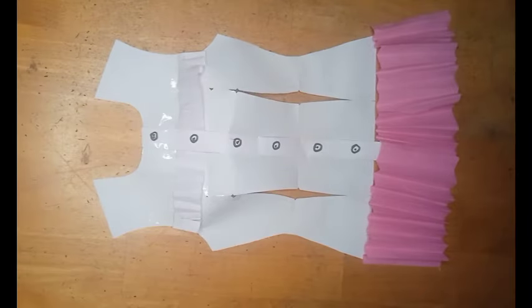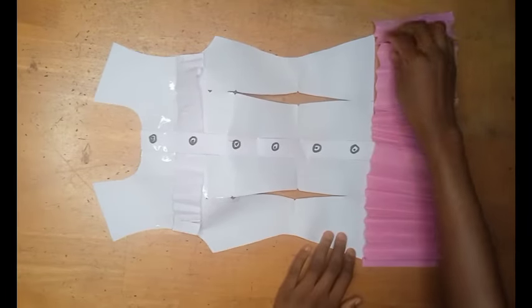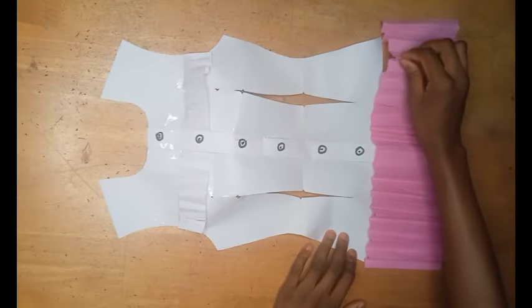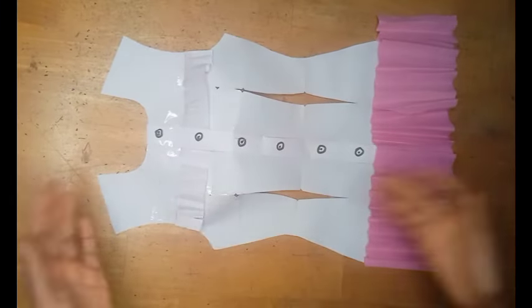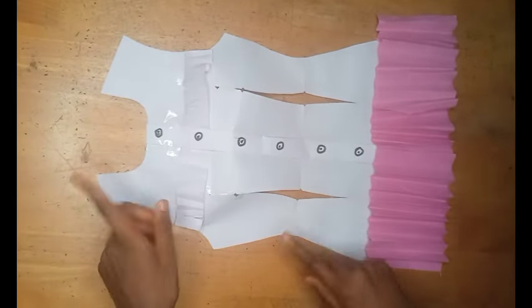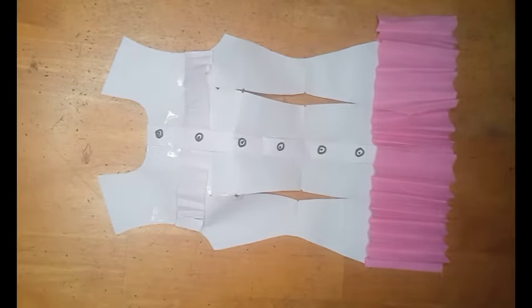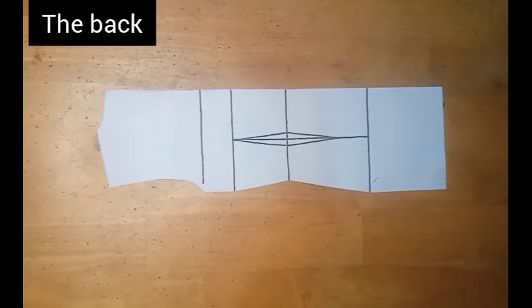Now for the lower part of this dress, you want to measure this part. Whatever you measure on that part, you want to multiply it by 2 or by 3 depending on how full you want your gather to be, and you join it to this part of the dress. Can you see? So this is what it looks like. Now let's head over to the back.